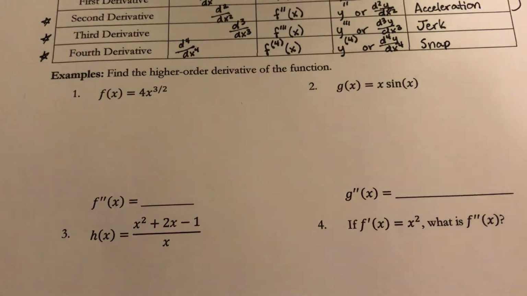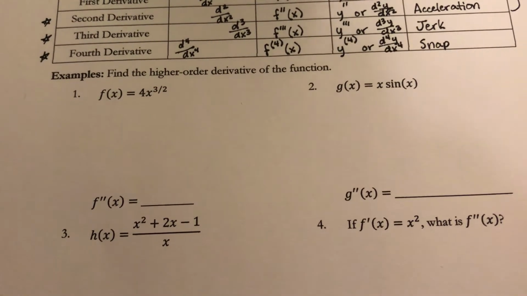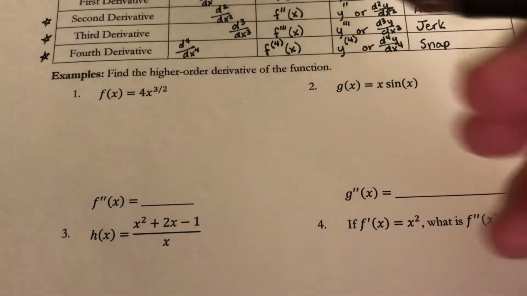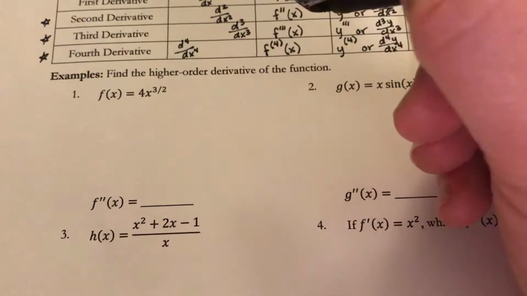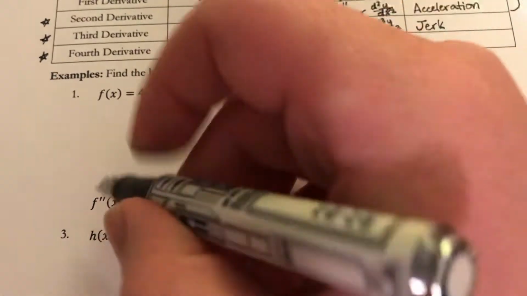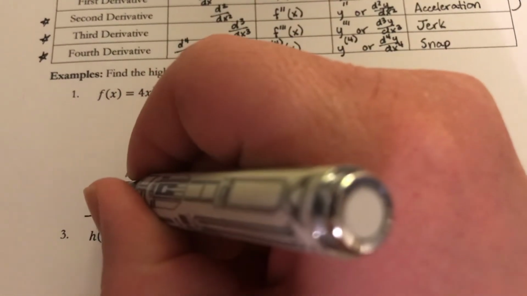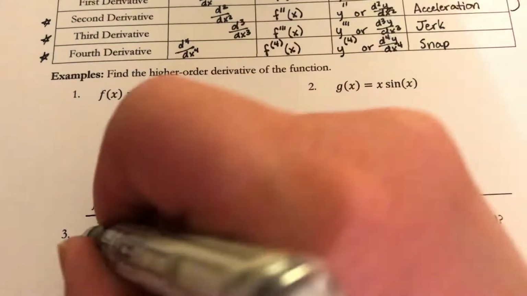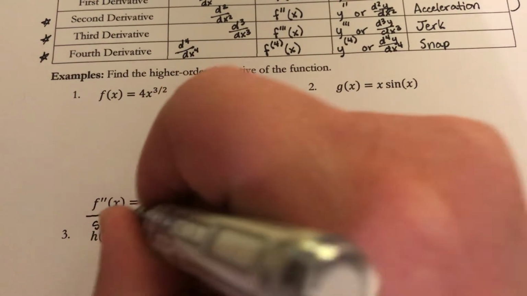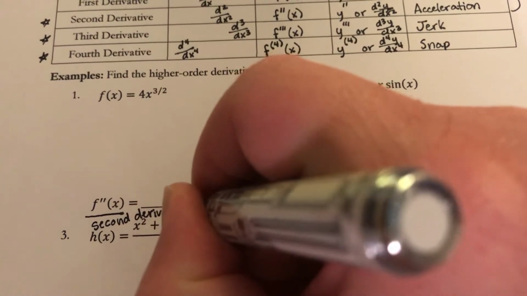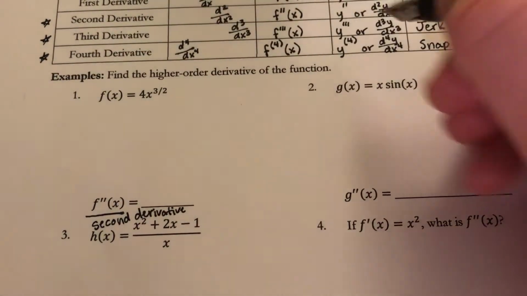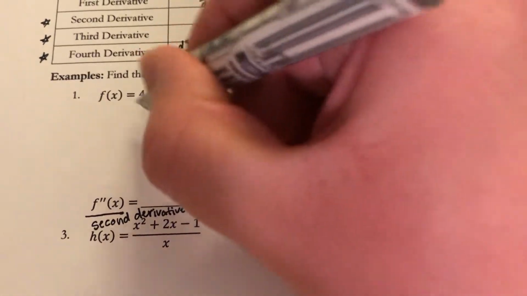So in this video, I'm going to look at some examples of finding higher order derivatives. For instance, this first one, I'm going to start off with number 1, which is 4x to the 3 halves, and I want to find, in this case, the second derivative. Notice there's 2 apostrophes there, so that's telling me I want to do the second derivative of f of x, and we're starting with f of x. So what I'm going to do is differentiate this twice.